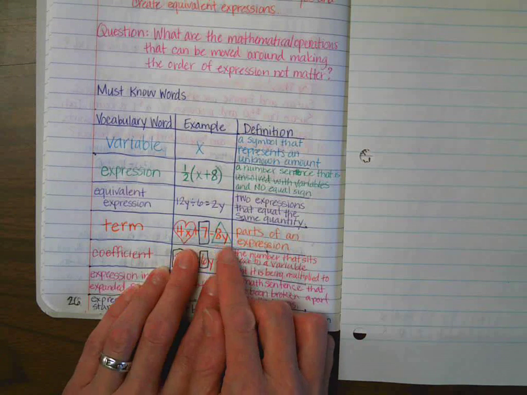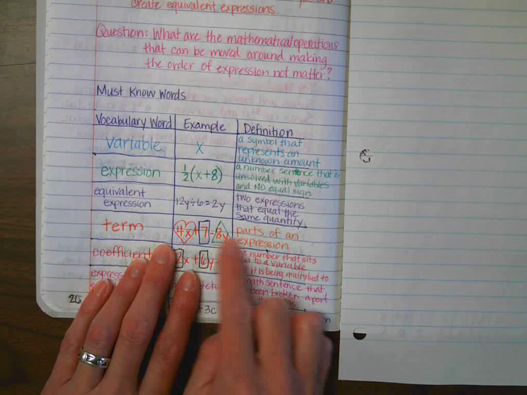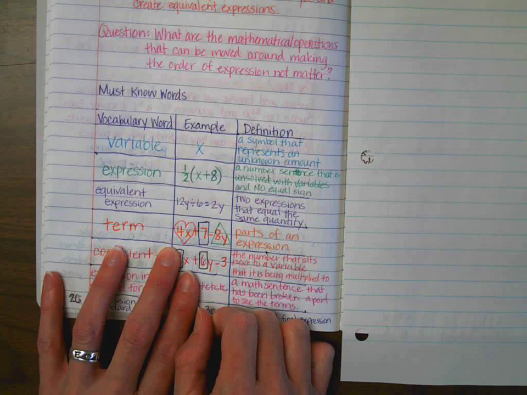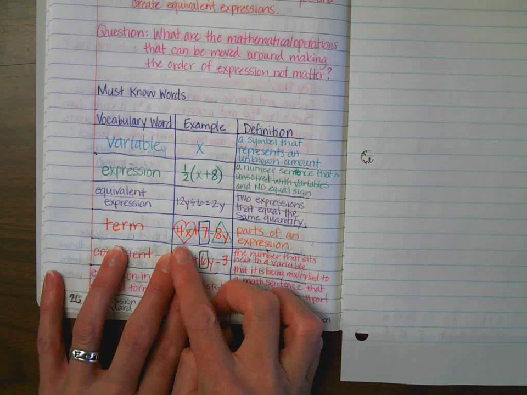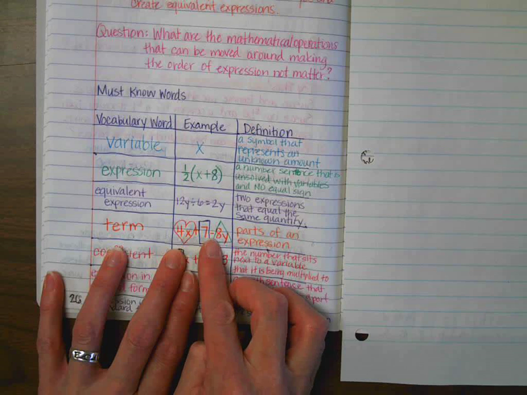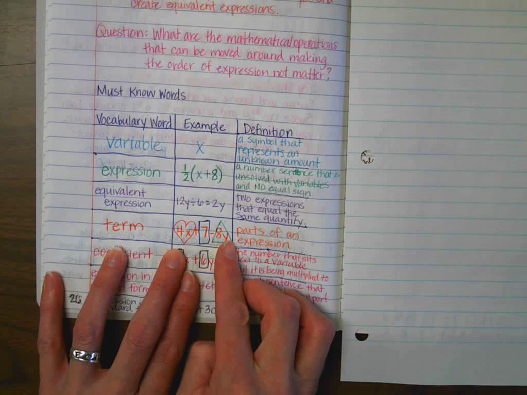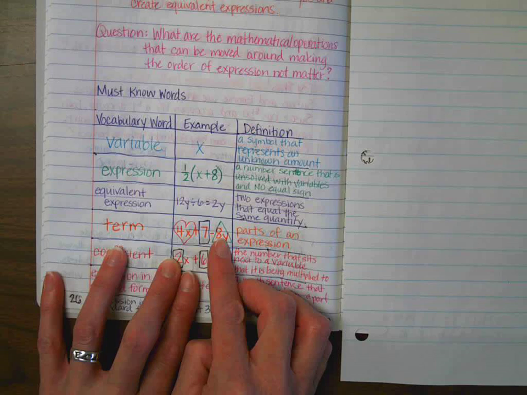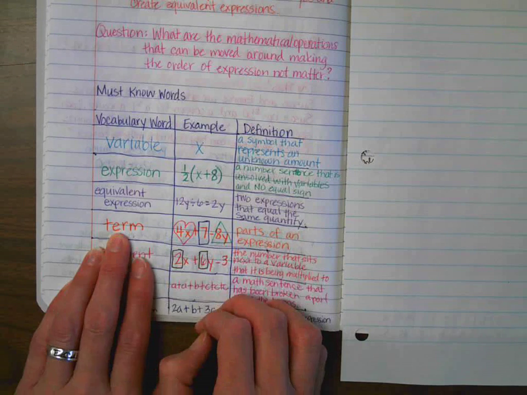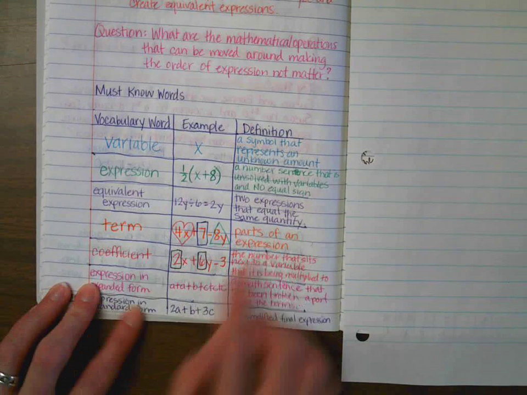The reason I did different shapes and different colors is because these terms cannot be combined. Right here, you have to write it in most simplest terms as 4x plus 7 minus 8y. You cannot go any further with this because none of these are alike, so you cannot combine any of them. So a term is parts of an expression.